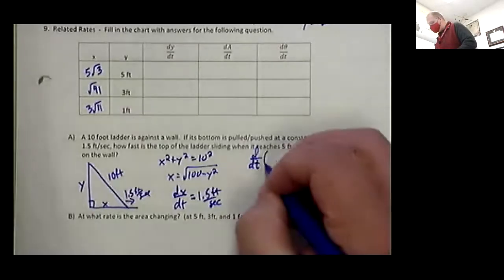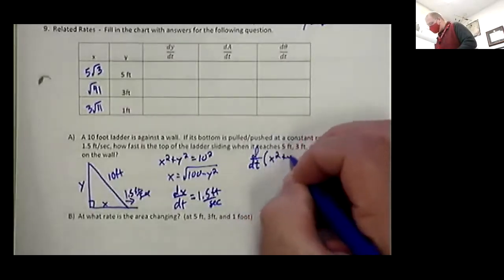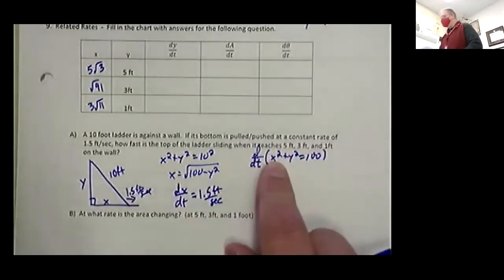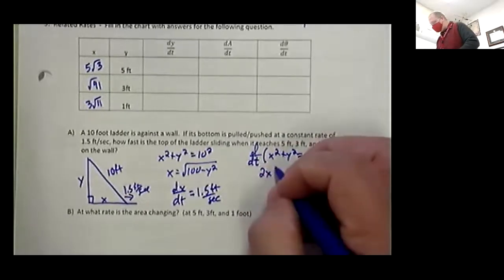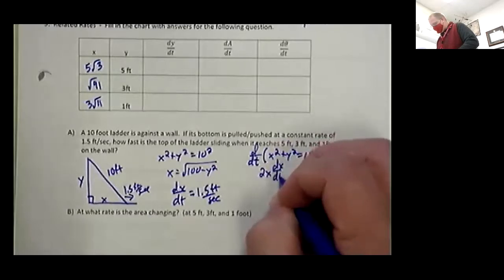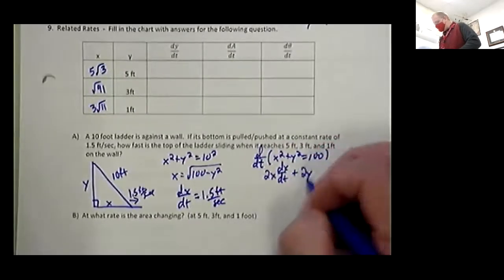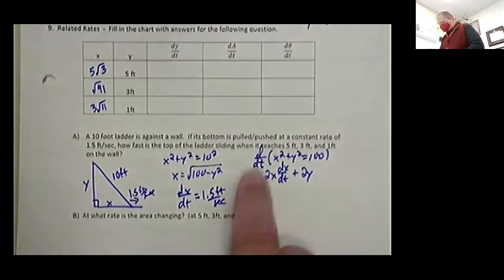So we're going to take the derivative of x squared plus y squared equals 100. And here's where we're going to use our implicit differentiation. We're taking a derivative with respect to t. Derivative of x squared is 2x, but there is no t, so we have to leave a dx dt. Plus the derivative of y squared is 2y, but we're differentiating with respect to t. That has to leave a dy dt, is equal to derivative of 100, which is 0.